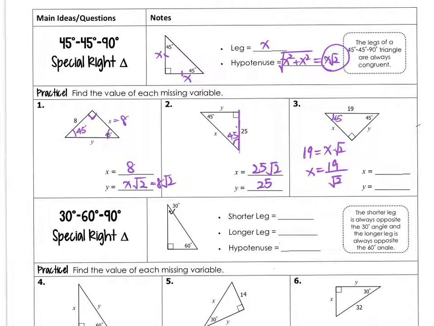A root customarily cannot be in the denominator. So I just need to multiply by root 2 over root 2, so that the 2 will come out in the denominator, and on top is 19 root 2. So both of them are 19 root 2 over 2. Okay?